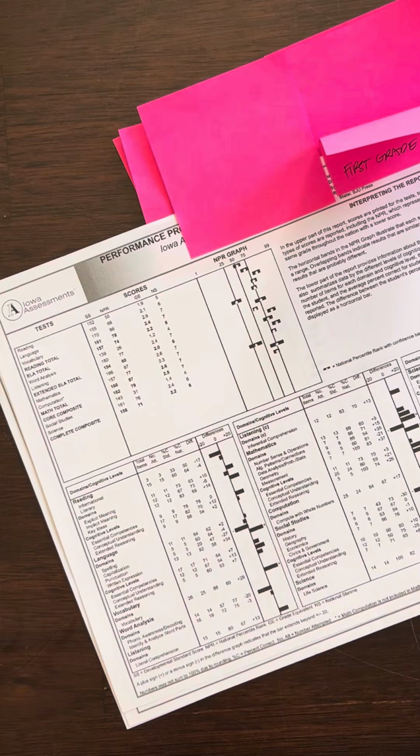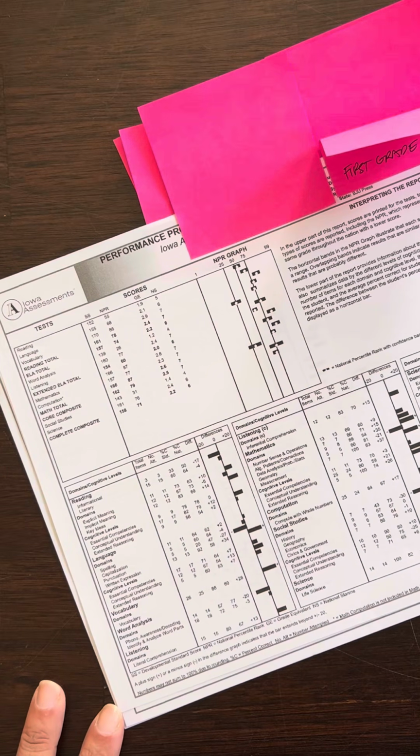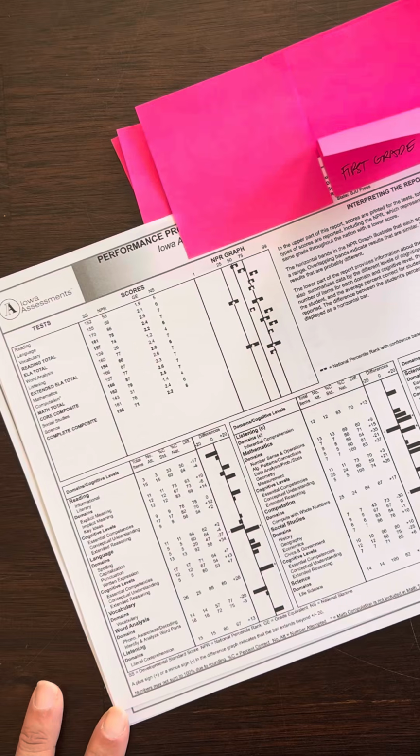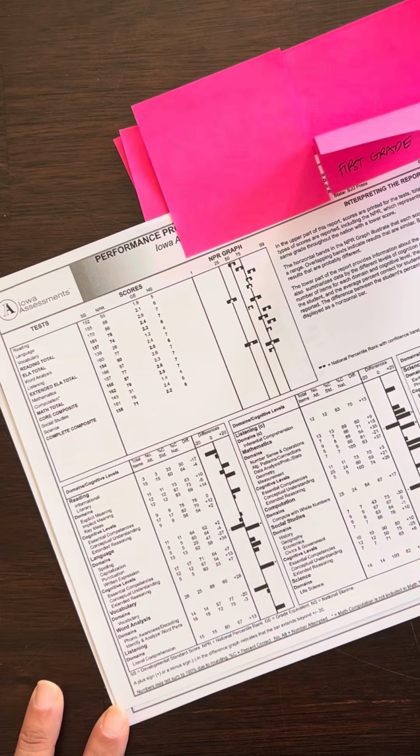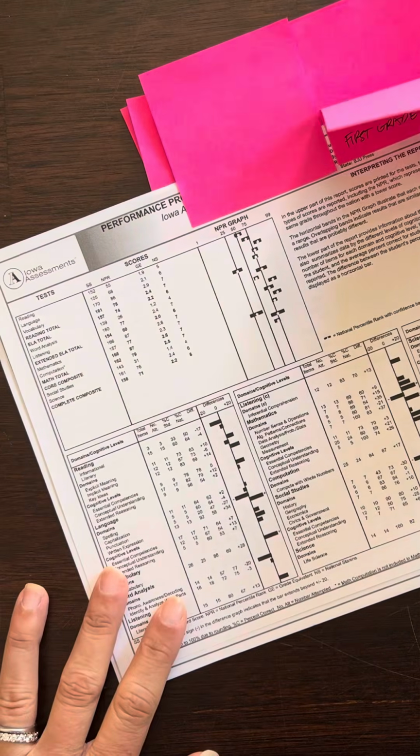It's really not, oh, my child is 90th percentile in this and 20th percentile in that. That doesn't matter to me. I don't care about that. What I care about is, is there something that we haven't gone over? Or is there something we have gone over and my student doesn't remember any of it? That's also another red flag.